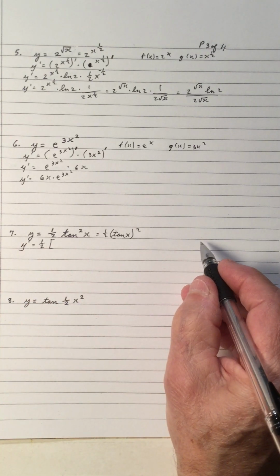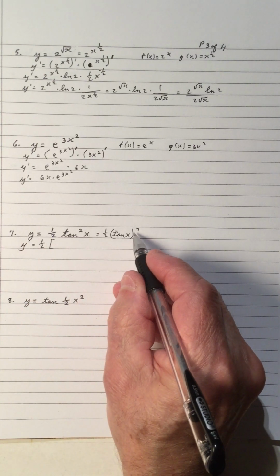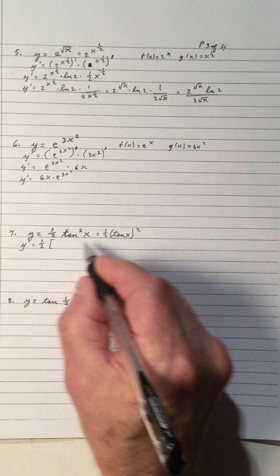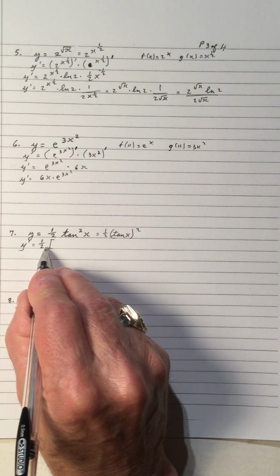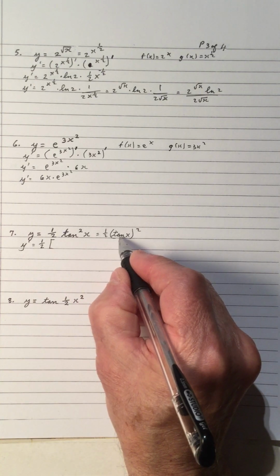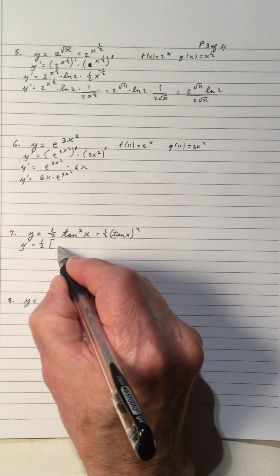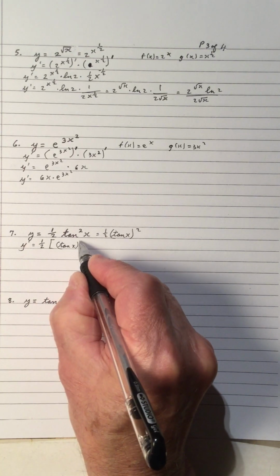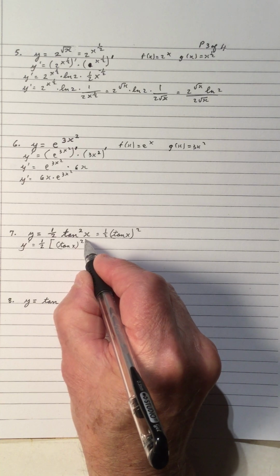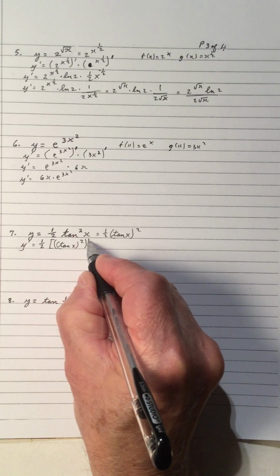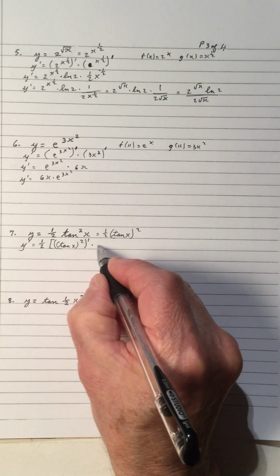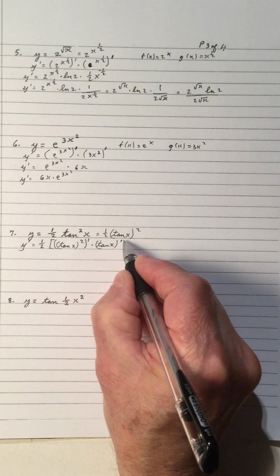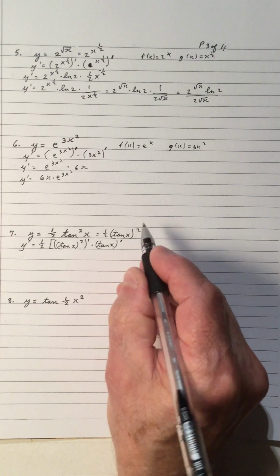A constant goes outside, and we're doing the derivative of tan. So we're doing the tan of x being squared. We're doing the derivative of that times the inside, which is the tan of x. So that's the g of x, what's on the inside.